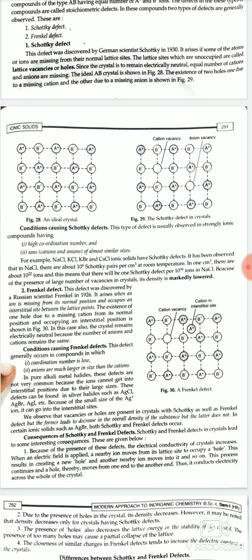This type of defect is usually observed in strongly ionic compounds having high coordination number, and cations and anions of almost similar sizes. For example, NaCl, KCl, KBr and CsCl ionic solids have Schottky defects. It has been observed that in NaCl there are about 10 to the power 6 Schottky pairs per centimeter cube at room temperature. In 1 centimeter cube there are about 10 to the power 22 ions, and this means that there will be one Schottky defect per 10 to the power 16 ions in NaCl. Because of the presence of a large number of vacancies in crystals, its density is markedly lowered.